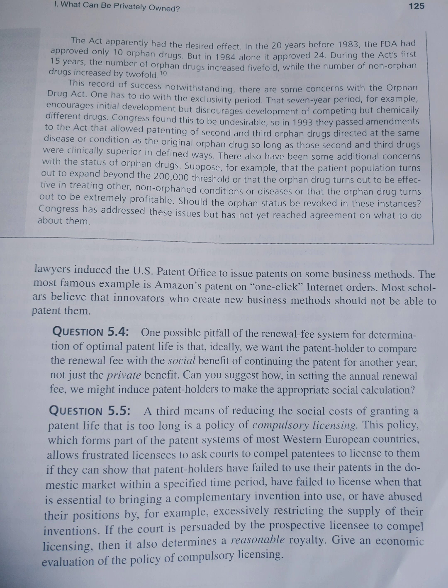Should the orphan status be revoked in these instances? Congress has addressed these issues, but has not yet reached agreement on what to do about them.